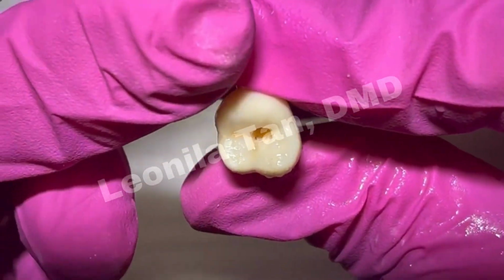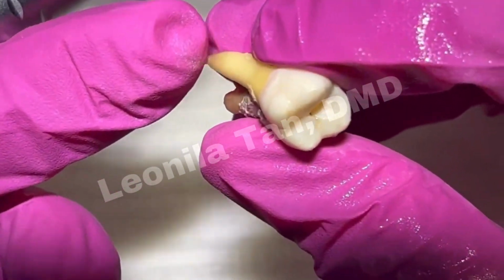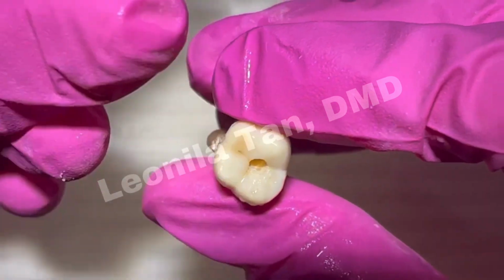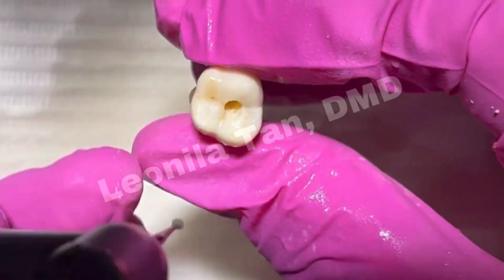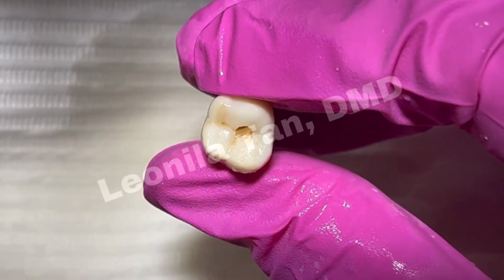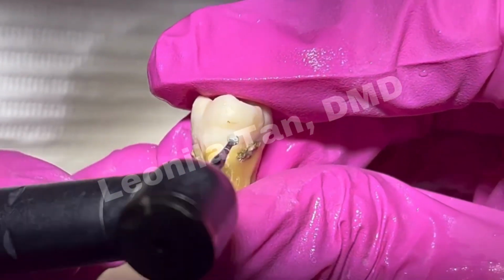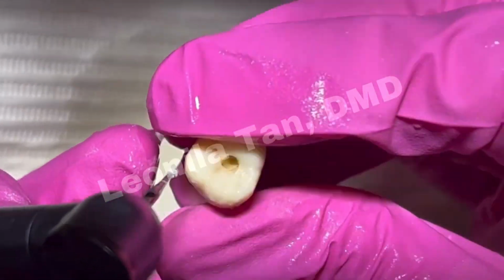Since you located the palatal canal already, you need to unroof or open the chamber toward the buccal side, because now you need to locate your buccal canals.